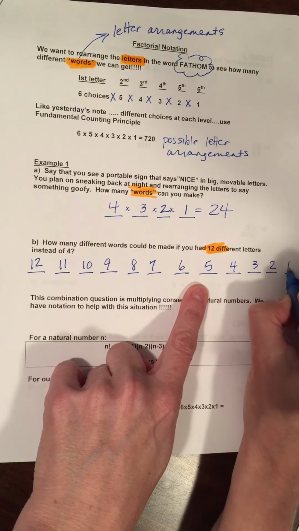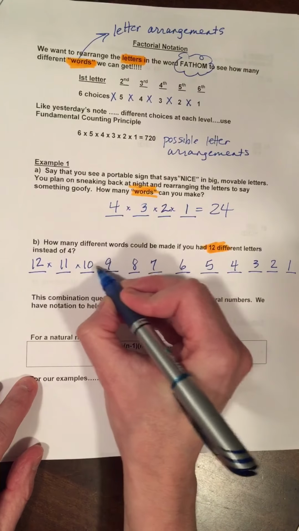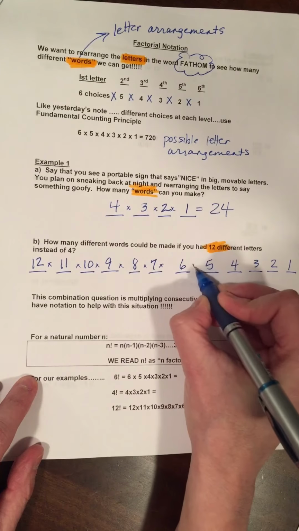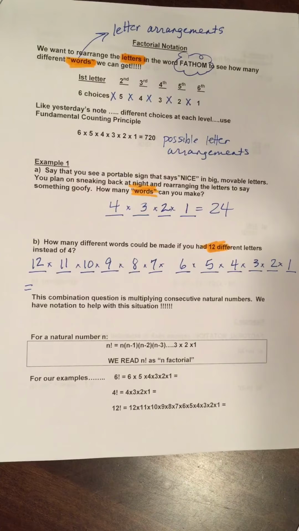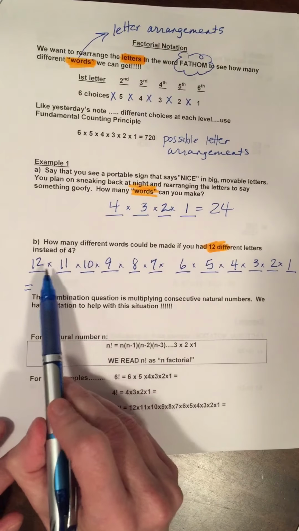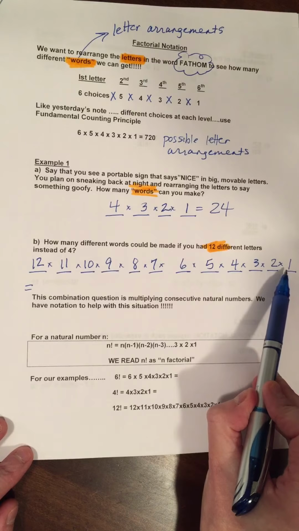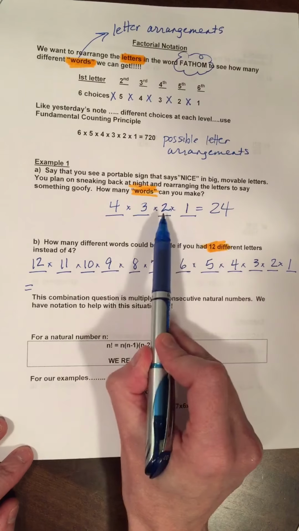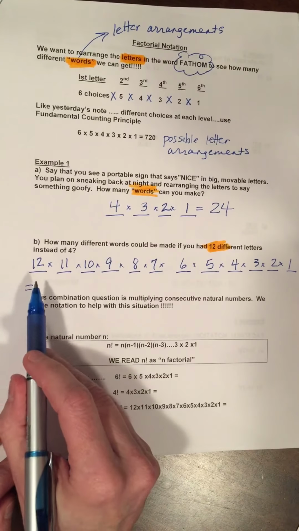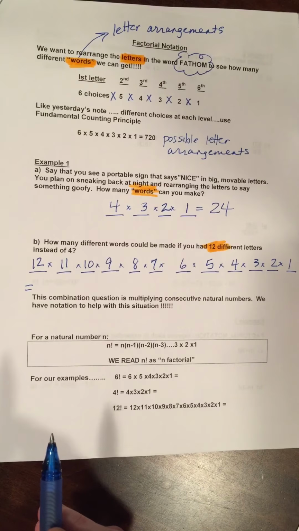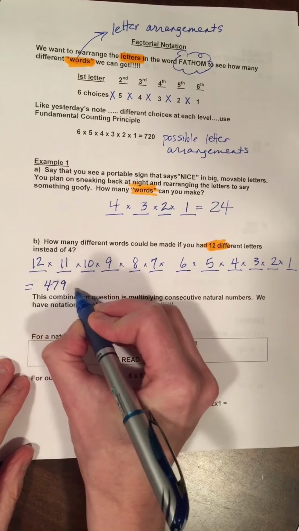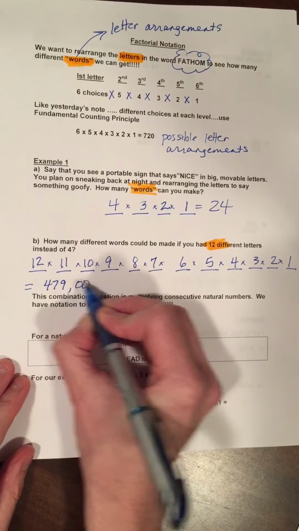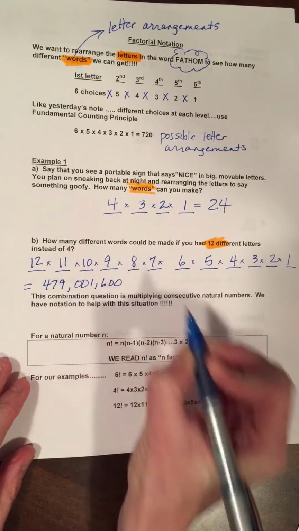Again, this is the fundamental counting principle of how many choices I have at each decision-making stage. But this is getting a bit crazy in terms of the amount of work needed versus the first example. If I type into my calculator 12 times 11 times 10 times 9 times 8 times 7 times 6 times 5 times 4 times 3 times 2 times 1, I'm going to get 479,001,600.